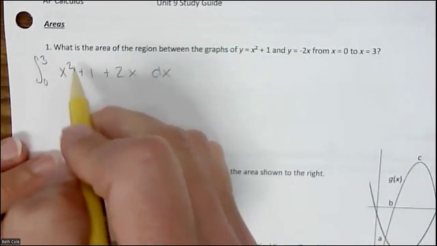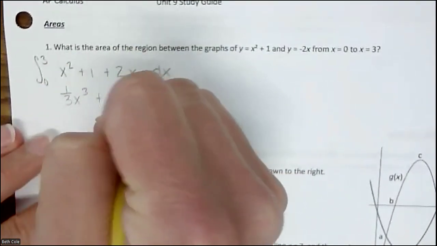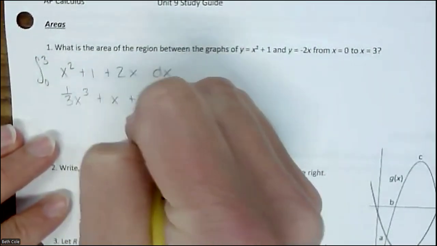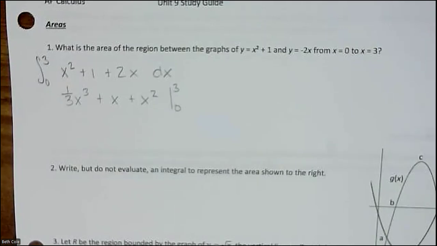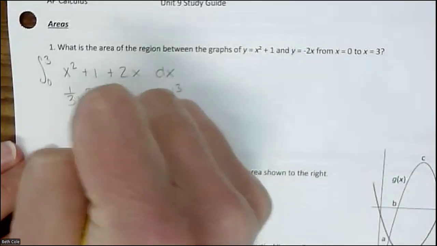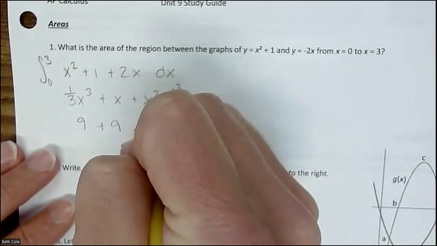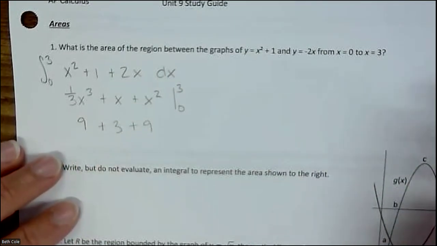So what is your antiderivative for this thing here? 1/3. Yeah, 1/3 x cubed, good, plus x plus x squared, such that 0 to 3. Basically just plug in 3 because 0 is going to make all those go away. 3 cubed. Good, 27, 1/3 of that, 9, plus 9 plus 9. Plus 9. Oh, 3. Okay, I was going to say, wait, I didn't think they all came out the same. Good, that one's 3 and then 9. Sorry. Dyslexia moment there. So 21.